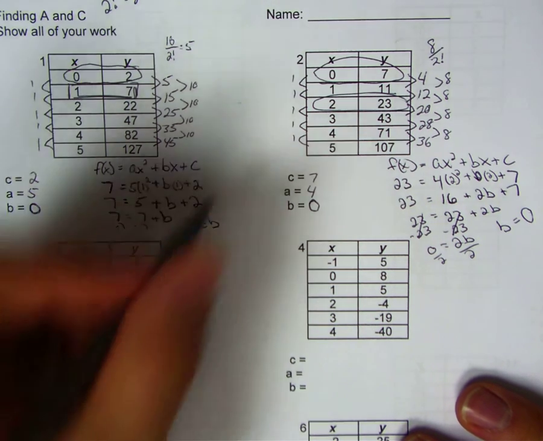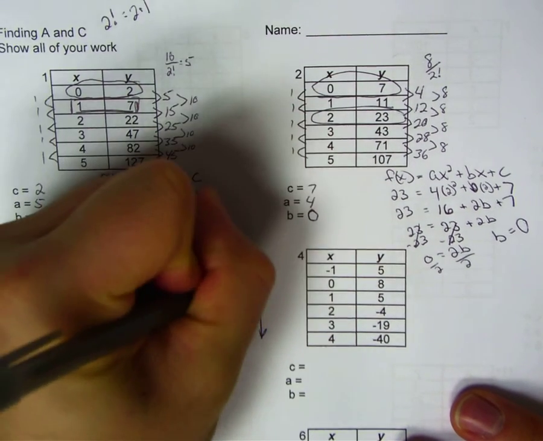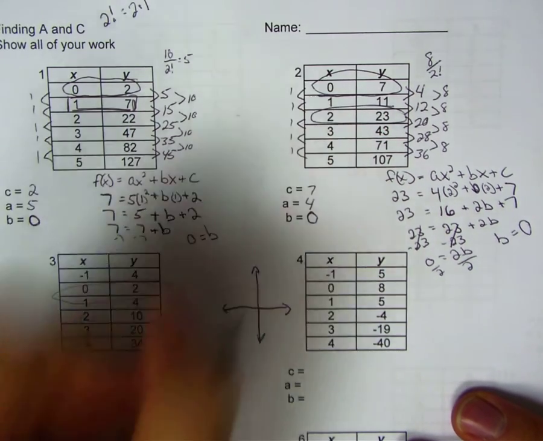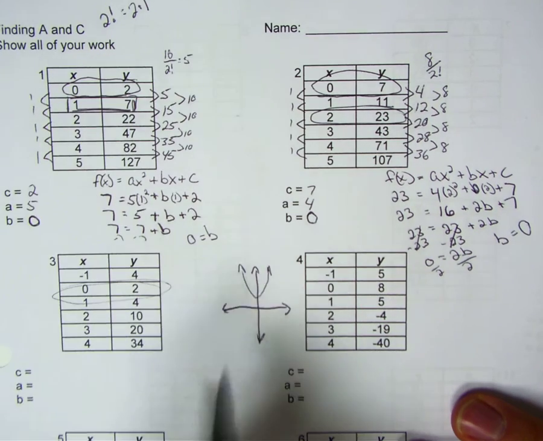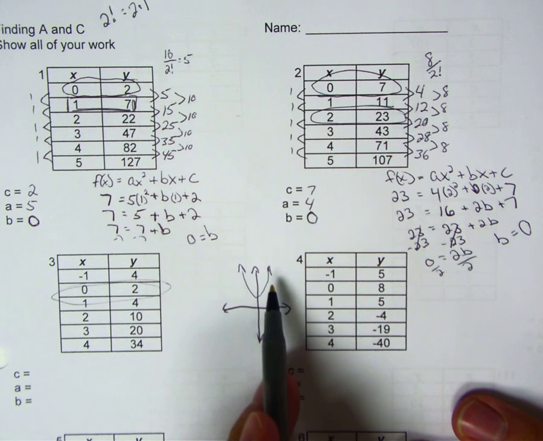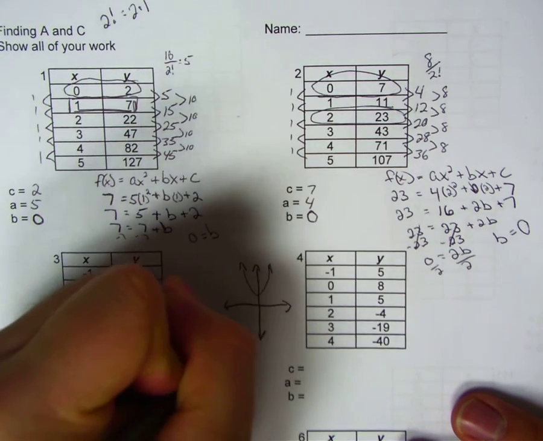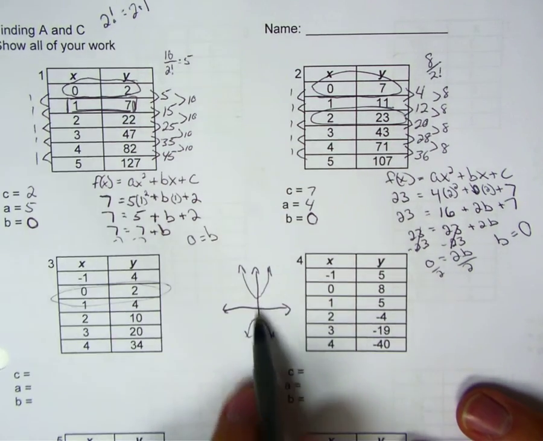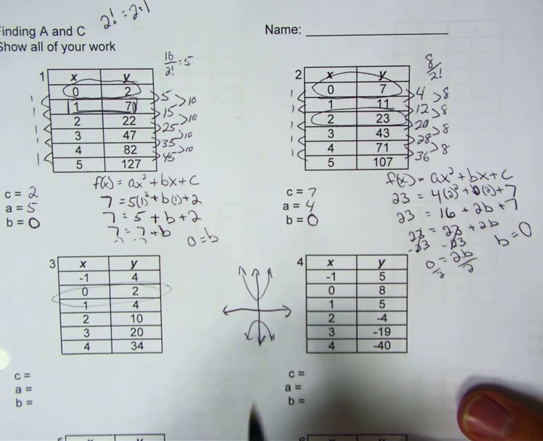So whenever you have a quadratic function where it's symmetrical about the y-axis, meaning that you could take this side and flip it over on this side and it would line up perfectly, right? If it's up there, or if it were to be down here, anywhere, right? If it's symmetrical about the y-axis, then the b value is going to be 0.